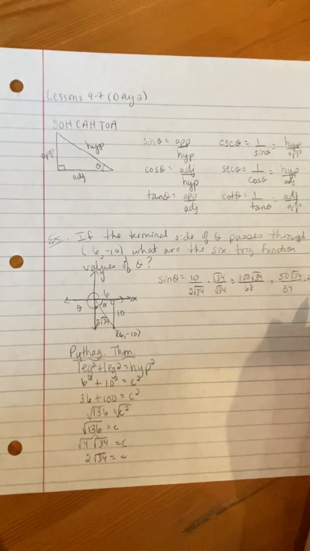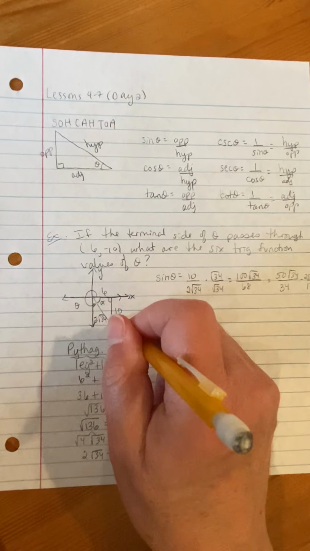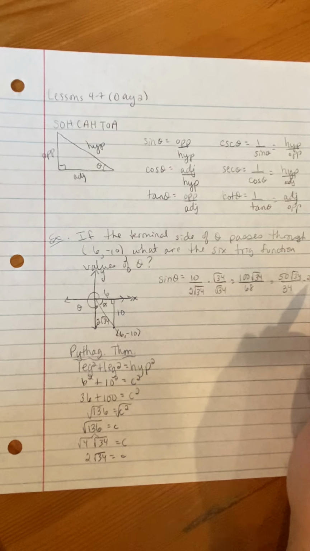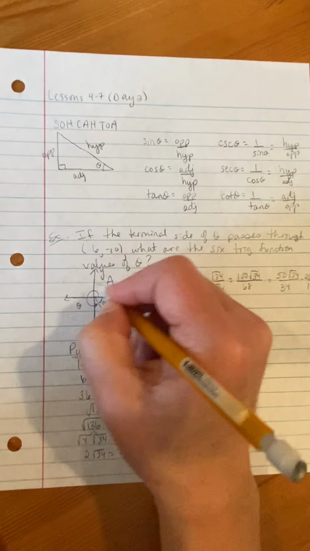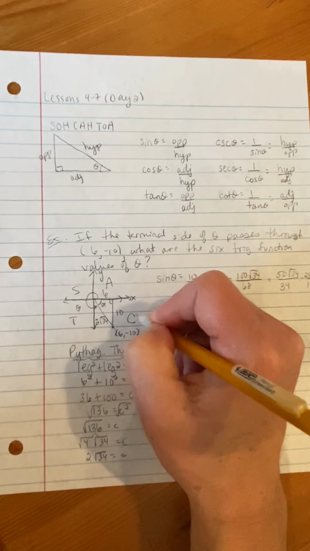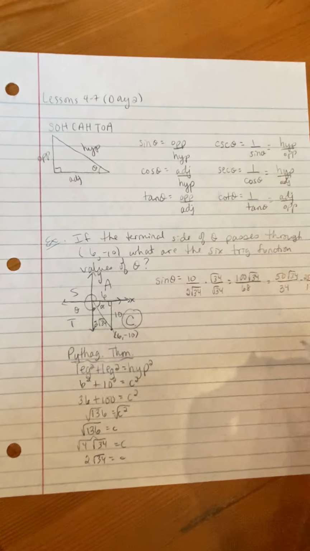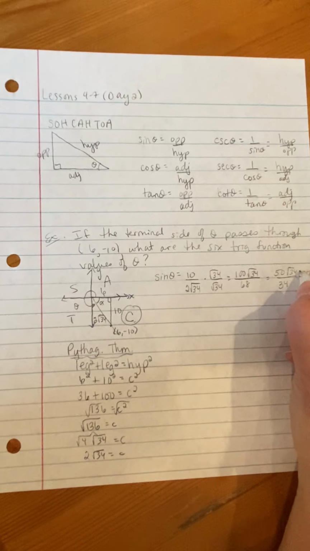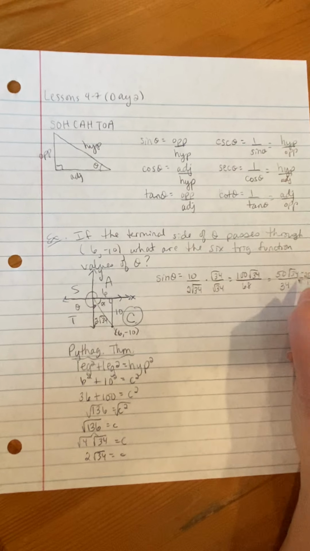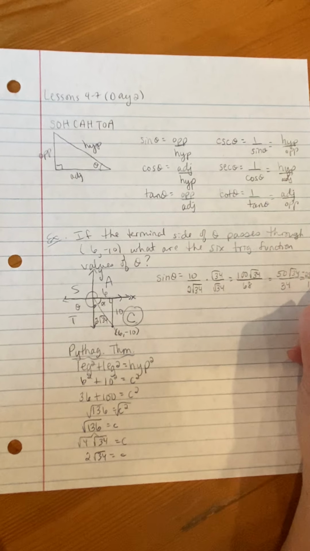But there's one more thing we want to think about, okay? We're in quadrant 4. So should that sine value be positive or negative? Let's just recall that in quadrant 4, only the cosine function is positive. So we need a negative there. So this is a negative 5 square root of 34 over 17.